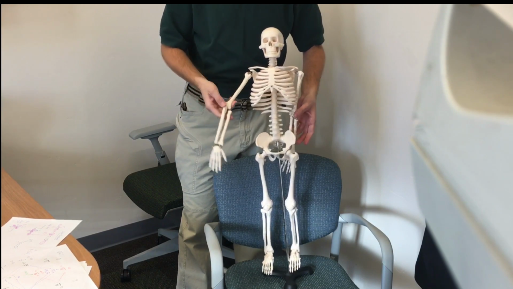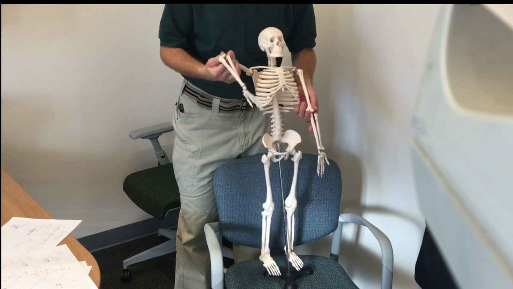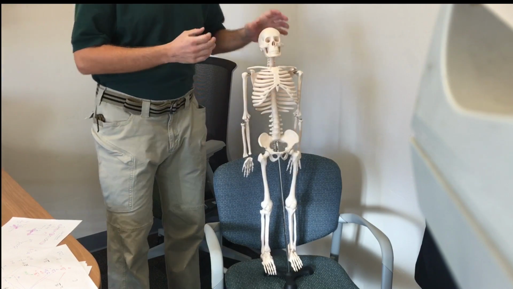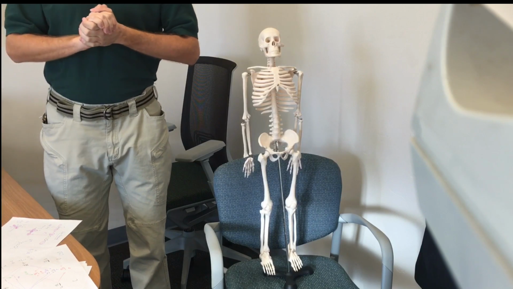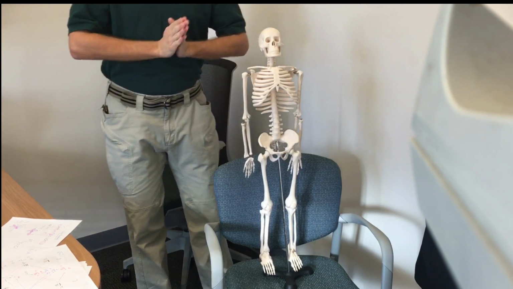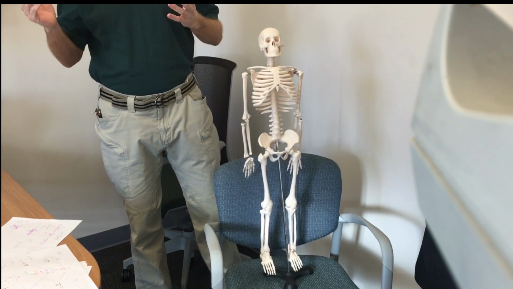Okay, the next thing that I want to talk about is how we can look at the body. There are certain views or certain planes that we can use to look at the body. And what we do is, I imagine that you are slicing the body up into different sections, okay? Sometimes this is done in a dissection.